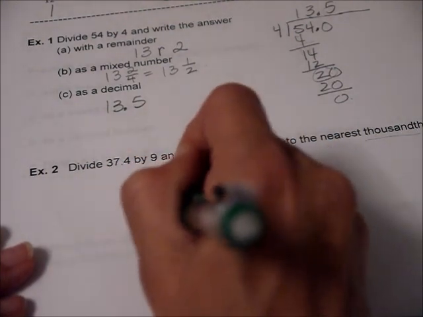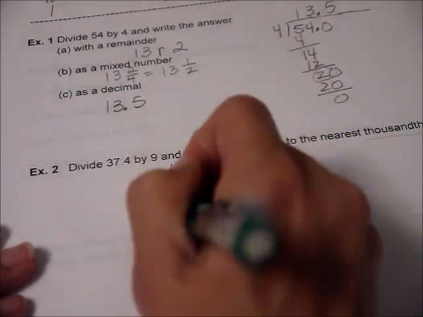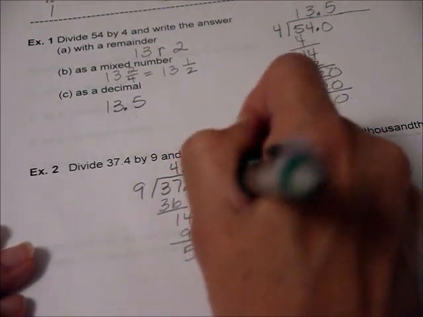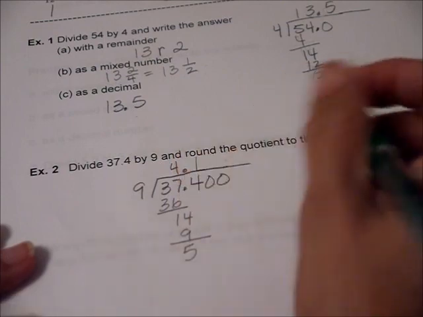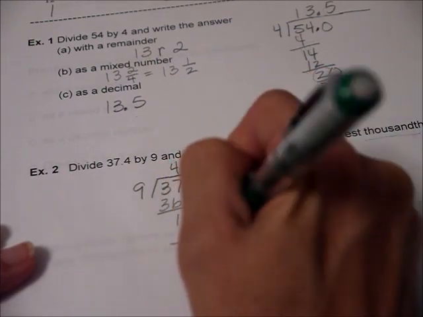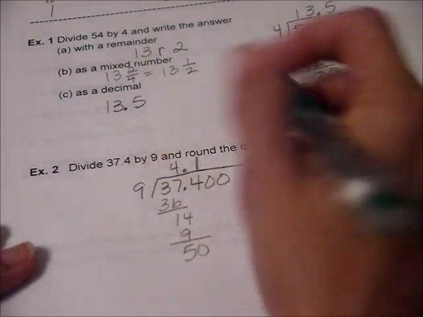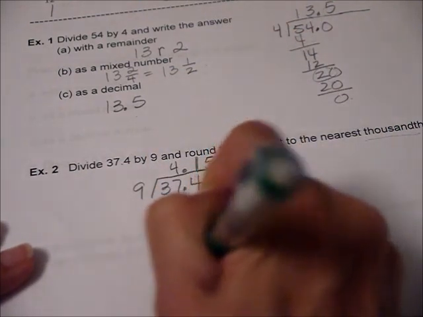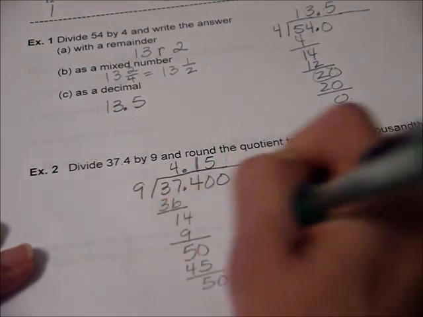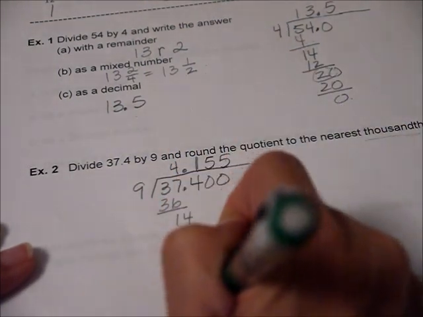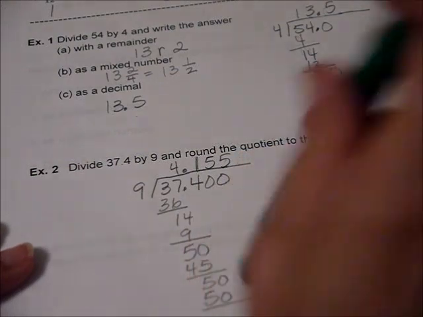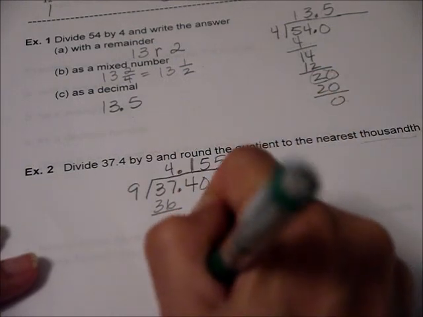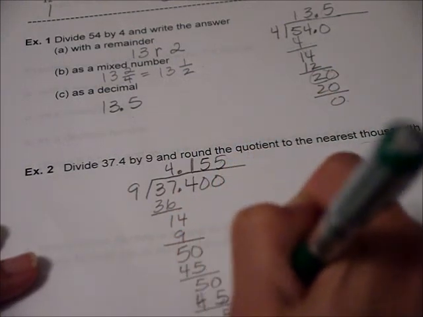And we go ahead and divide that out. Okay, now to the nearest thousandth, we're going to have to go out a couple: tenths, hundredths, thousandths, to there, right? So we go ahead and bring down the 0. And 9 goes into 45. Oh, and it looks like we've got a repeating decimal there. If I do this right, we've got a repeating decimal there, and it's going to keep going.